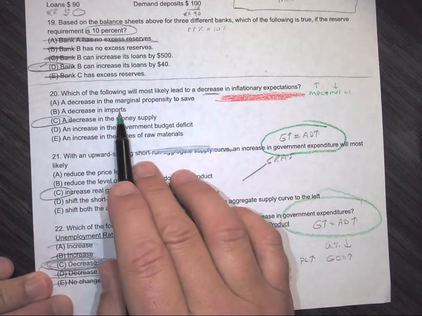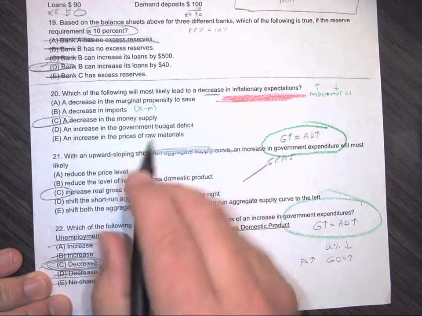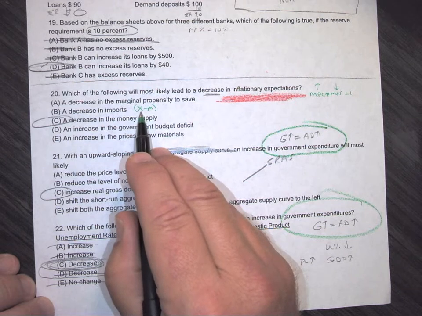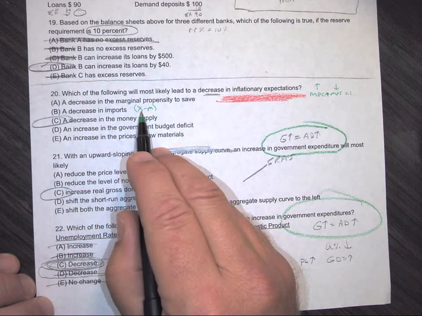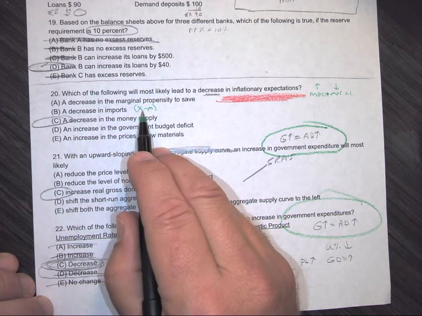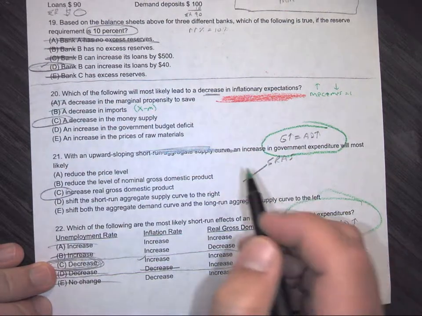If imports decrease, remember we have exports minus imports. So if imports decrease, what is this going to do? It's either going to maintain, we don't know what it's going to do, do we? No. If that stays constant, are prices going down? No. We're still making stuff, aggregate demand remains the same. GDP remains the same, people use resources, and prices stay steady. So no, it's not that one, and no, it's not that one.